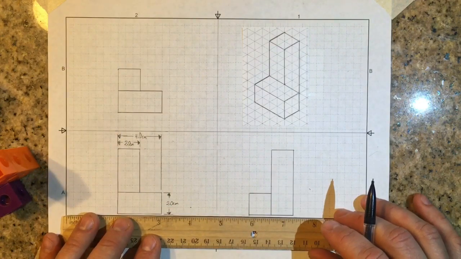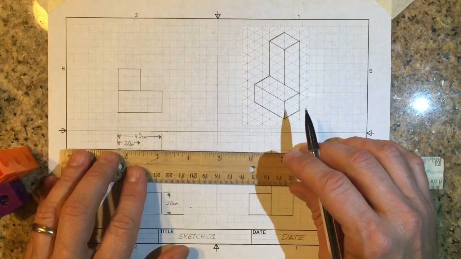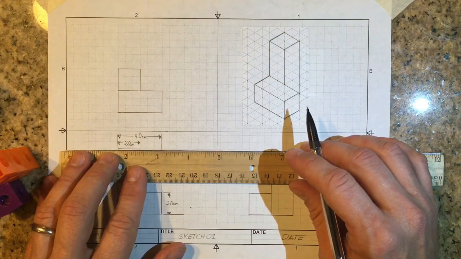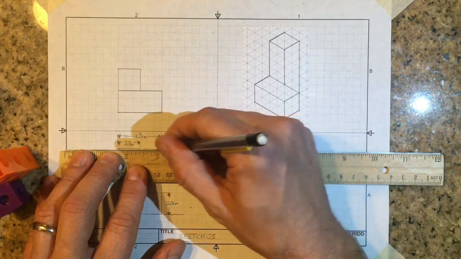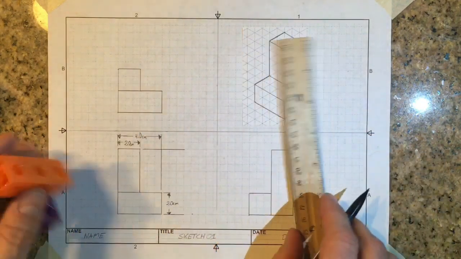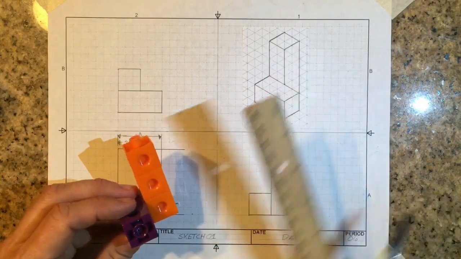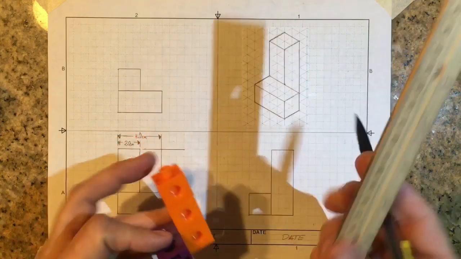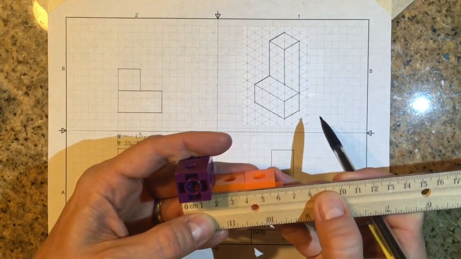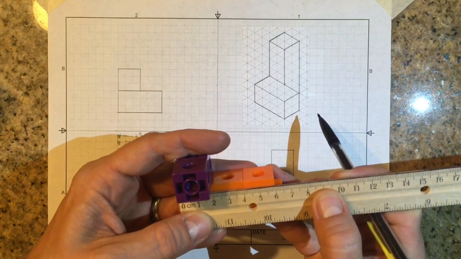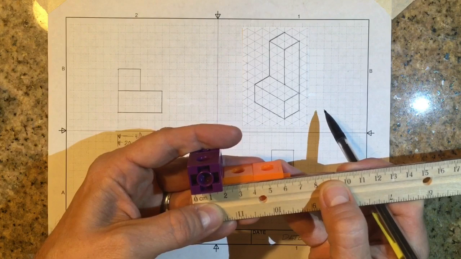Now I need to do the total height, so I need to extend that line and add myself another extension line here. Okay. So let's measure. Now we're looking at the height from there to there. So we're going to line up on the 0, and that should be right at 6 centimeters, and that's what it looks like.